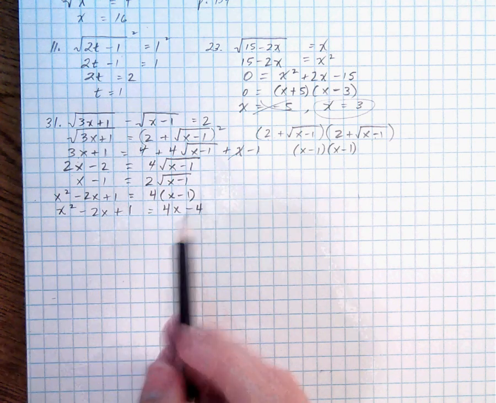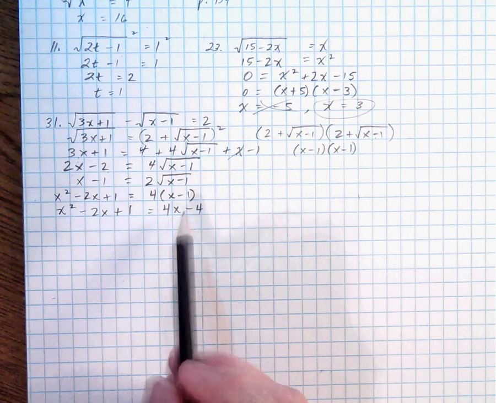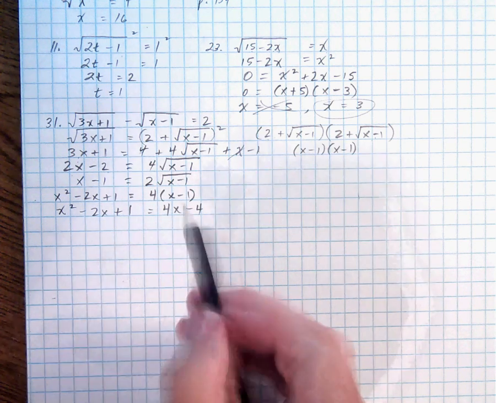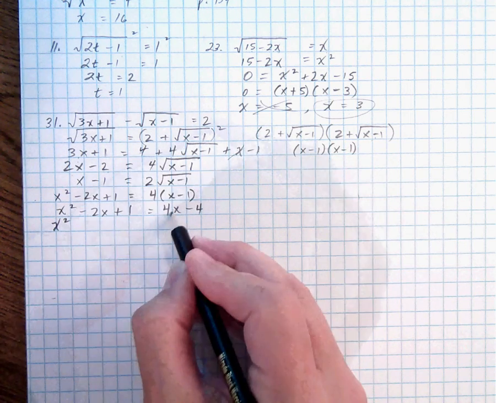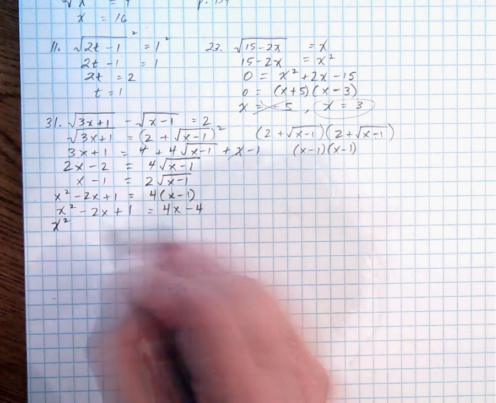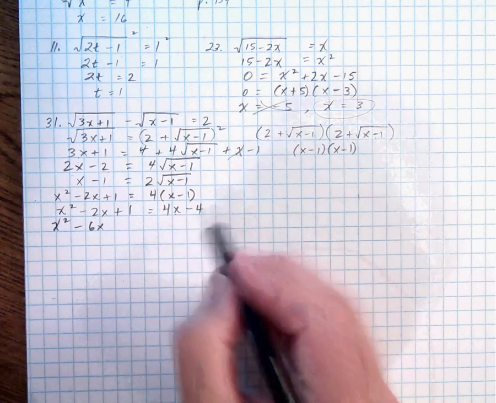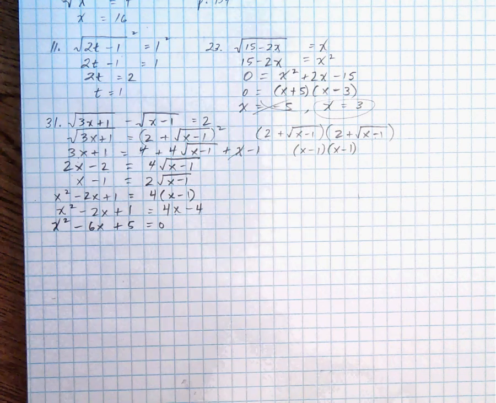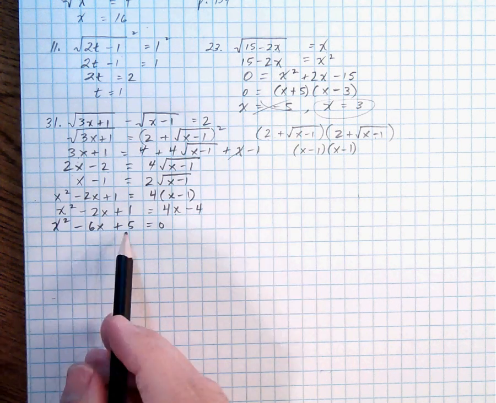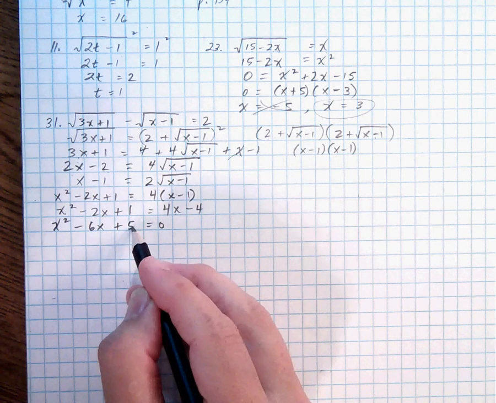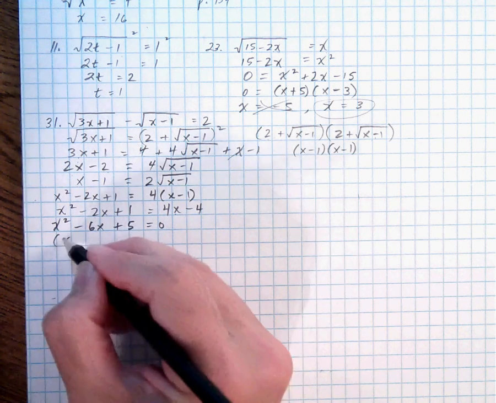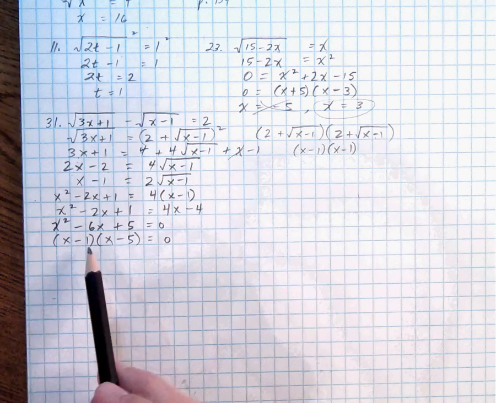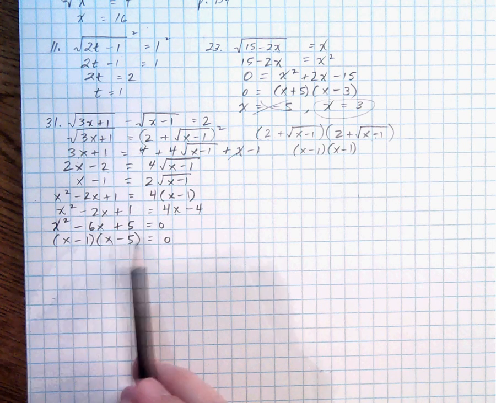Last thing I need to do before I start solving for x is bring everything over so that it's all equal to 0. So I have x squared, I'm going to bring over that 4x, so minus 4x from that is going to be minus 6x. And then add 4, so that's going to be 5 equals 0. So that should factor. Two numbers that multiply to 5 but add up to negative 6 are x minus 1 and x minus 5, right? Because when I multiply those, I do get positive 5, but when I add those, I do get negative 6.